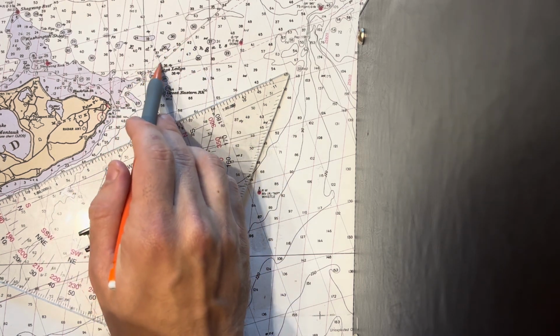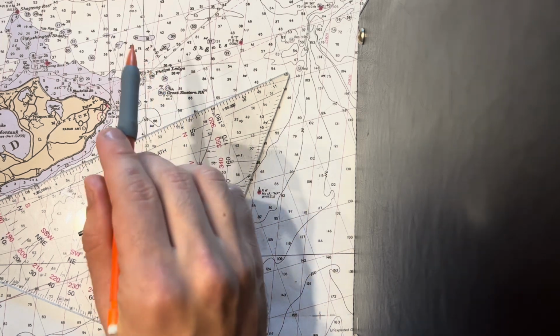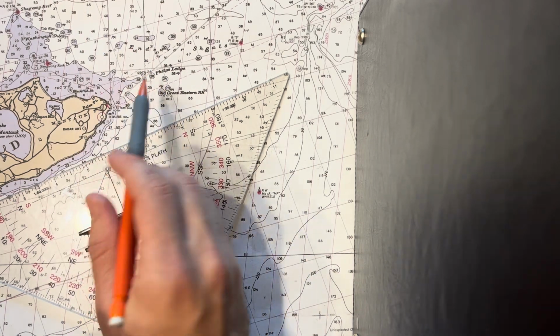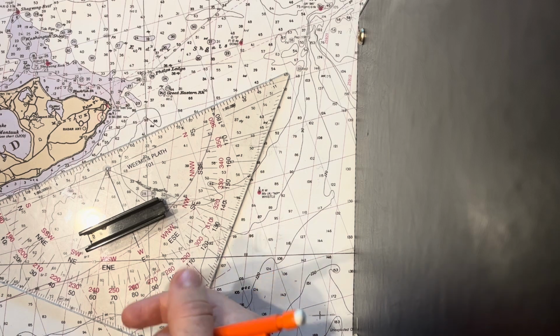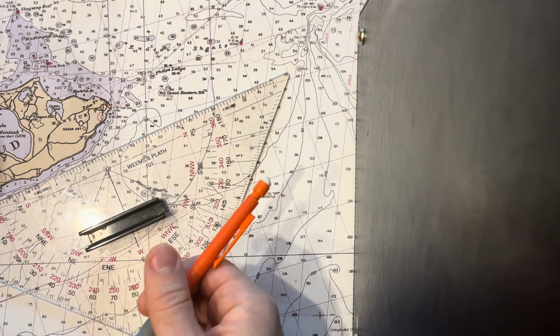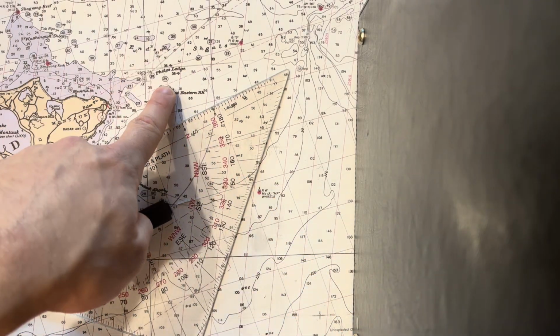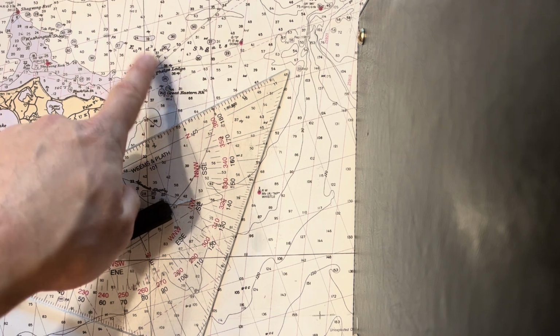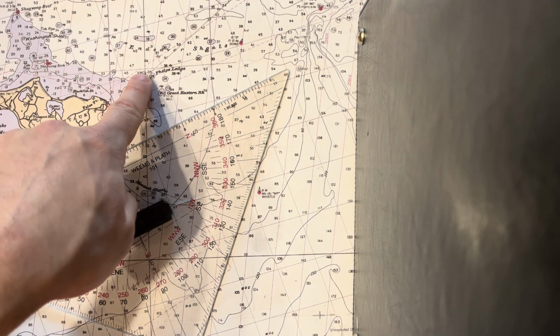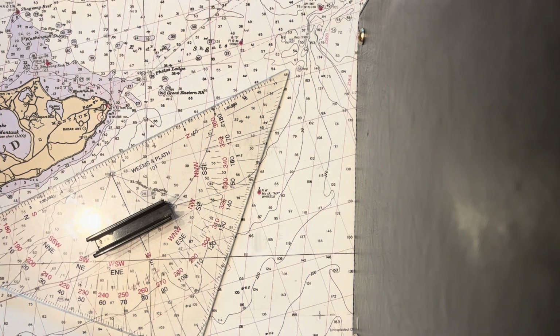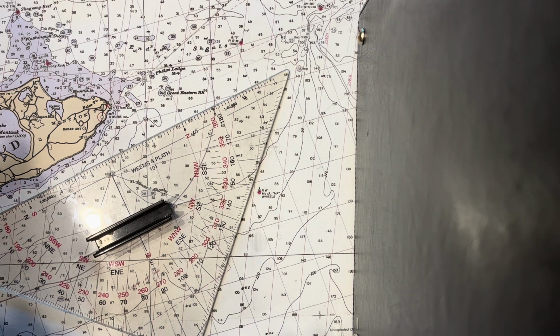Meaning realistically you are probably right here, but you can't prove that because any two lines will intersect somewhere unless they're parallel. So you need a third LOP to be satisfied with that shot, to actually be satisfied that you know where your position is. So we got to find one.